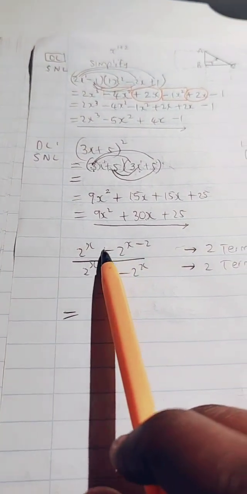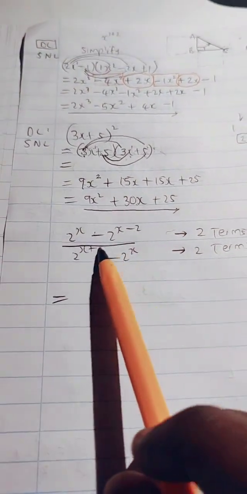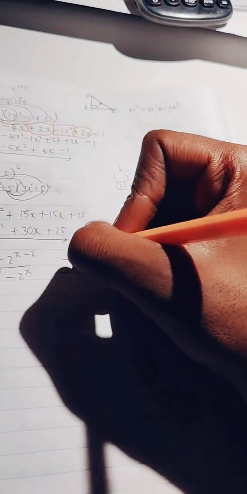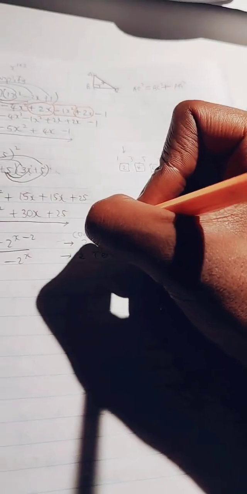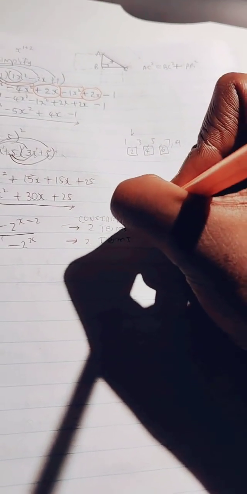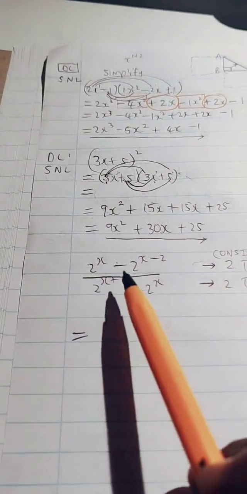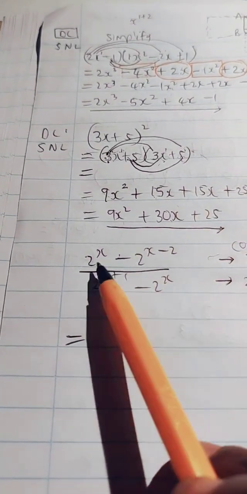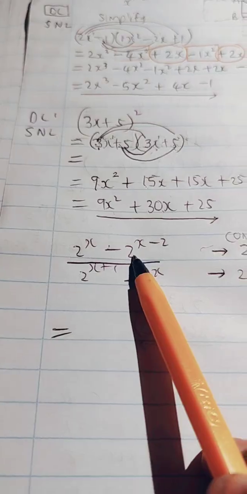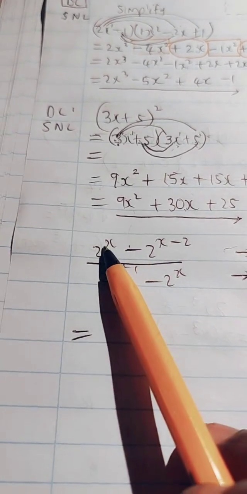The minute we see a minus sign in between the terms, it means that we need to consider factorization in our heads. But we can't consider a factorization until we assess what we have. We have a 2 to the power x. This is a prime base number. This is a 2 as well, a prime base number. If we look at the coefficient of x in the exponent, we have 1 and 1.